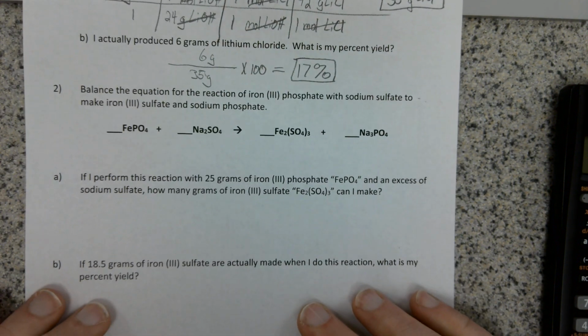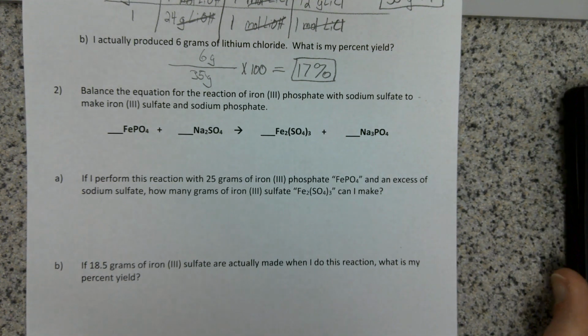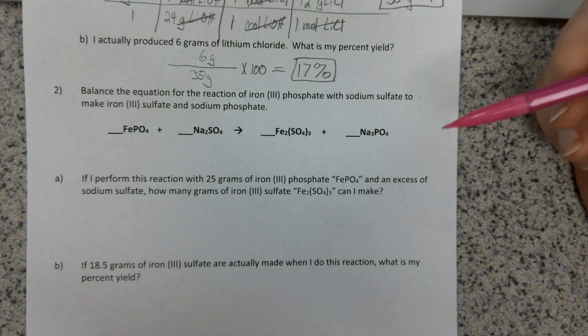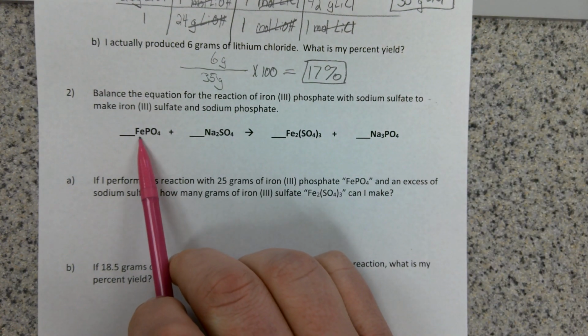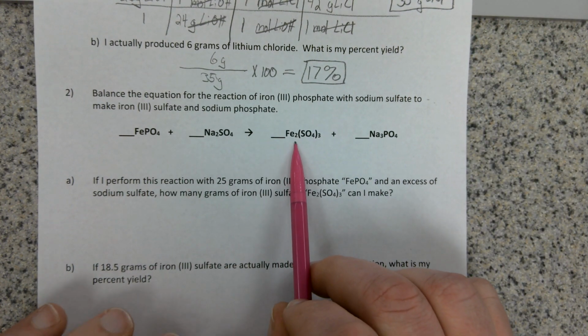The other example, we'll just do this other one and then we'll be good. This one, you do have to balance, so we need to keep that skill involved. So we'll start with iron. Iron is 1 here, but 2 over here.